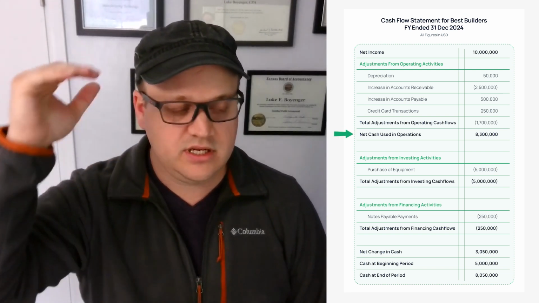You swipe your card, it hits the P&L the day you swipe your card. It's an expense. But you're not going to pay that credit card off until the end of the month. Right? So there are timing differences between expenses hitting the P&L and cash leaving the balance sheet. So it gives you your total operating adjustments in the top section and gets you down to net cash provided by operating activities, which is just strictly your net income minus your operating adjustments.